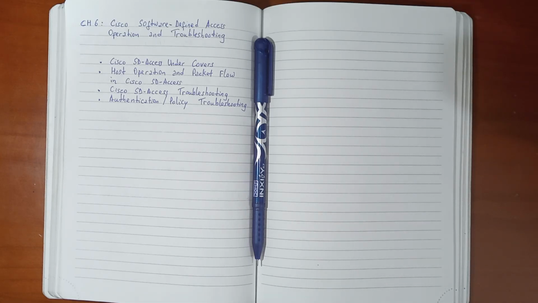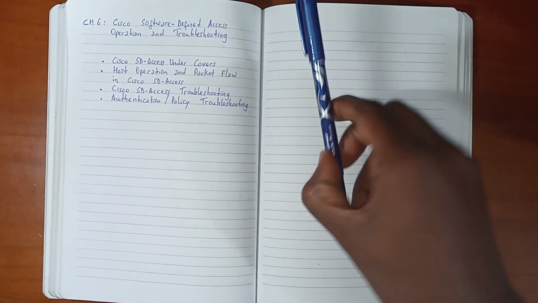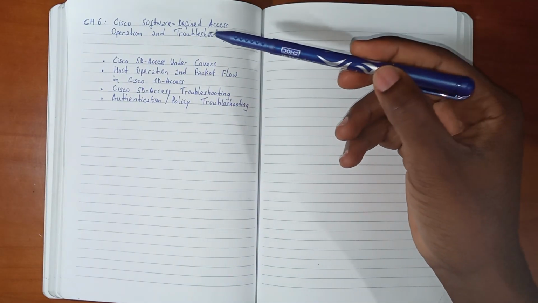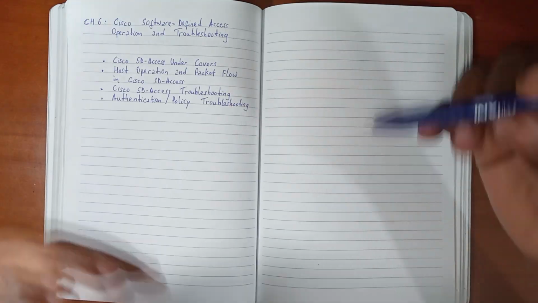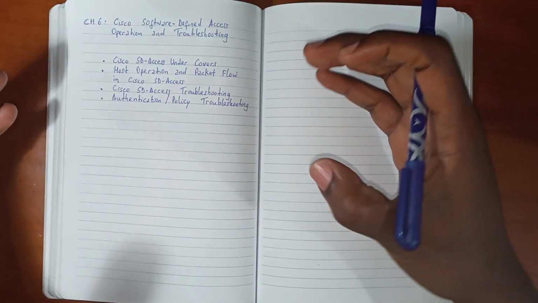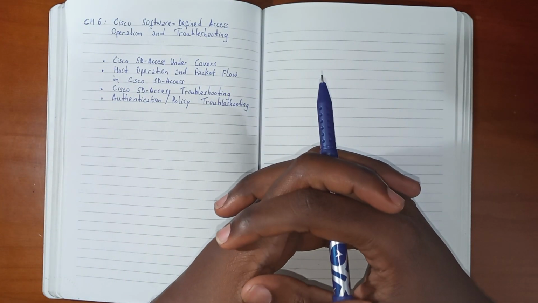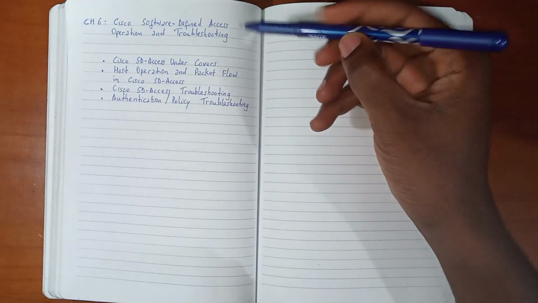Right now we are going to start chapter number 6, which the topic is Cisco Software Defined Access Operation and Troubleshooting. In this topic we are going to talk more about the operation and the troubleshooting of the SD access. There are 4 subtopics.